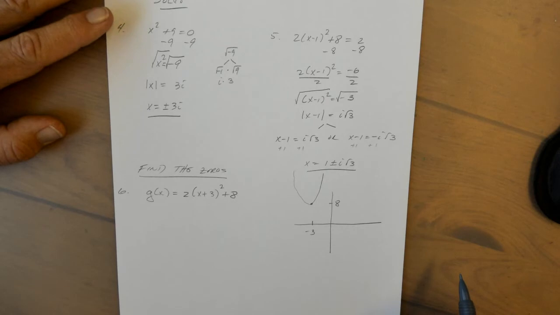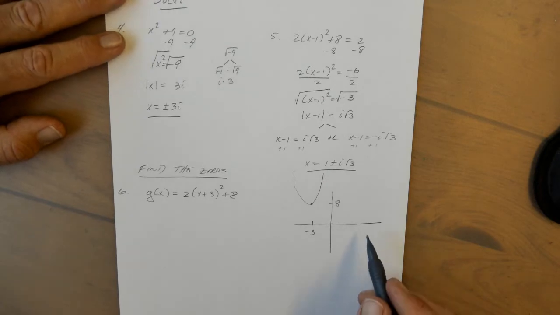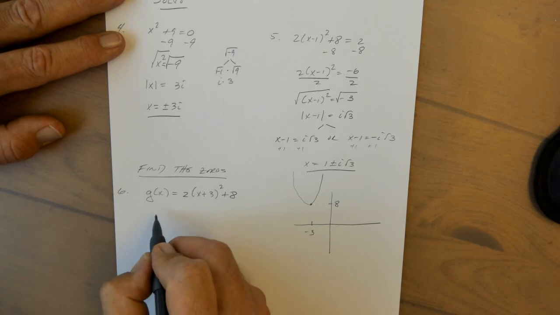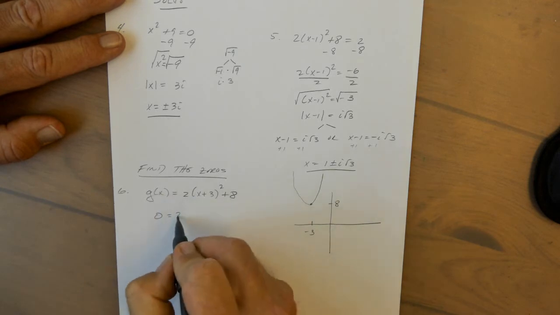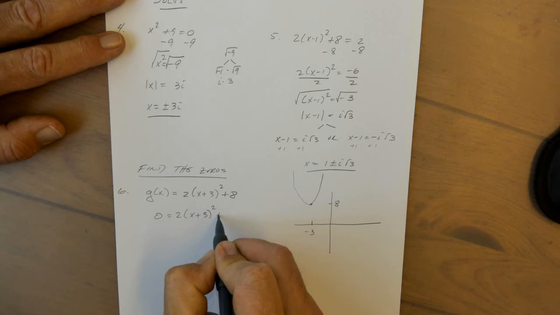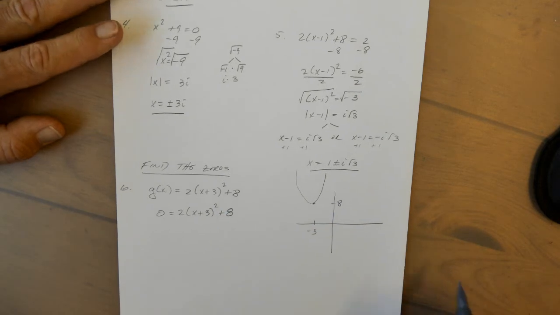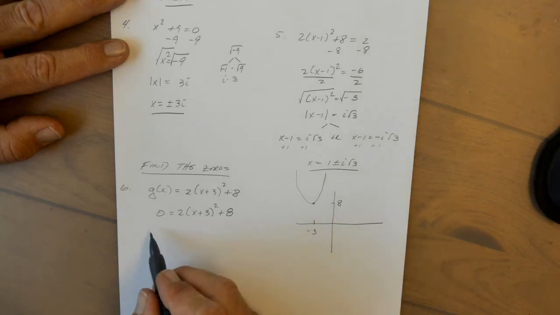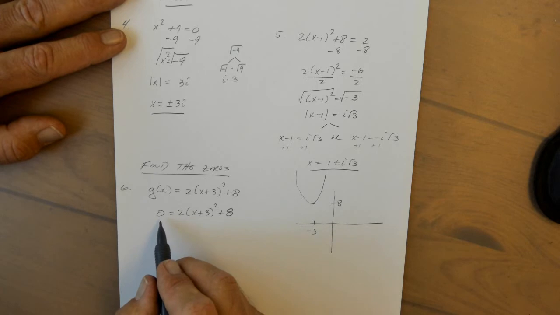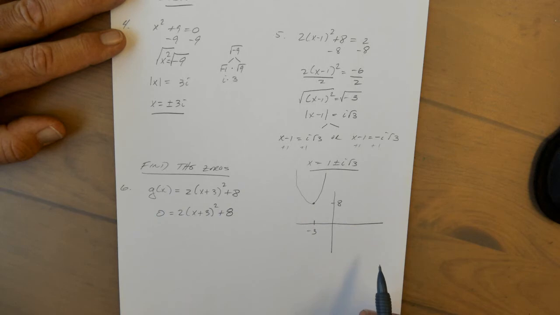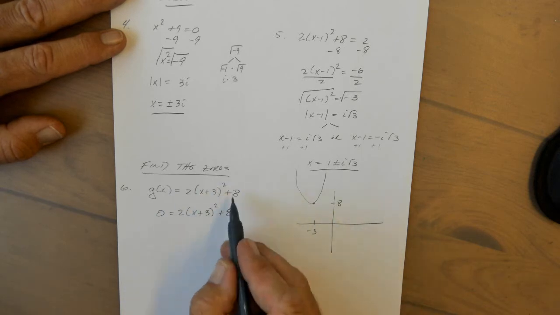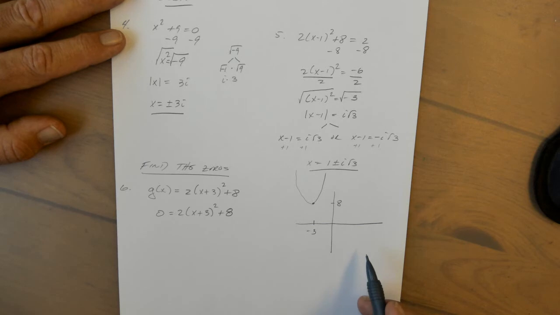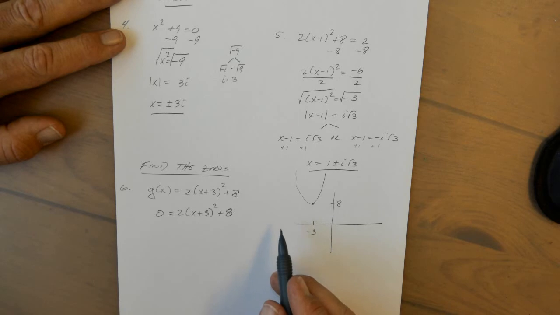So a couple of things. Remember, zeros are the values that make the function equal to 0. So we substitute 0 for our g of x, which is the same as substituting 0 for y. And we know that we have no x-intercepts, right? So when you were back in Algebra 1 and even earlier on this year, we talked about finding x-intercepts, substituting 0 for y, which in this case is g of x. Well, we know from our graph and from our understanding of quadratics that we actually don't have any x-intercepts. But we do have zeros. In this case, they will be imaginary zeros.